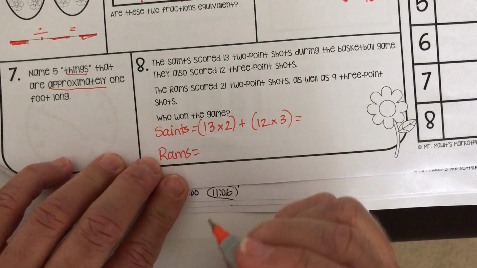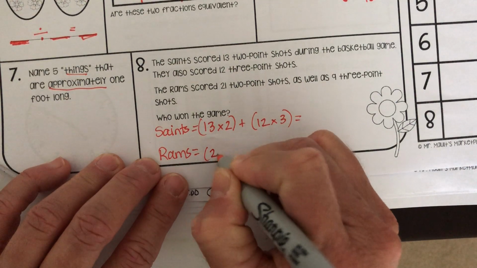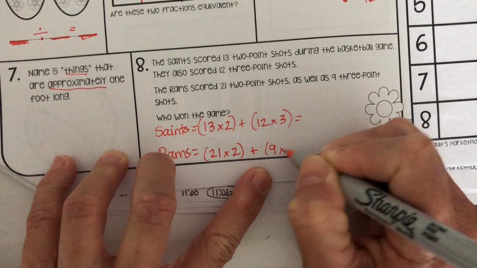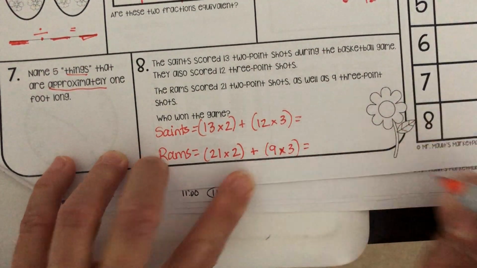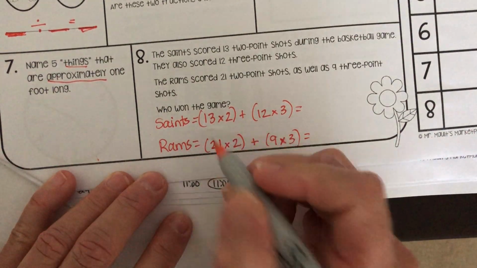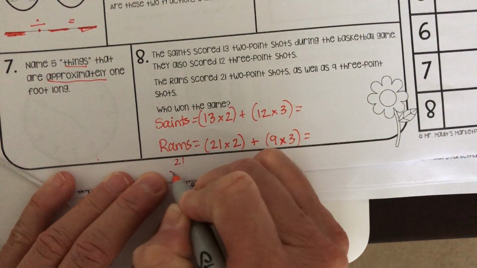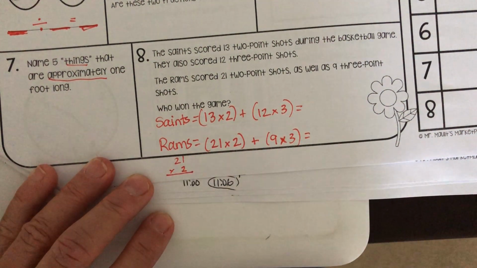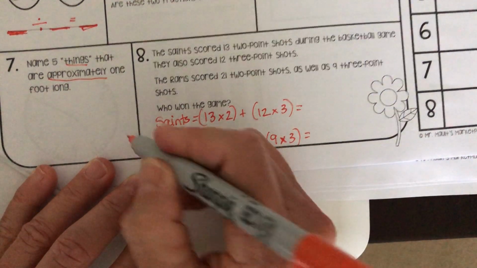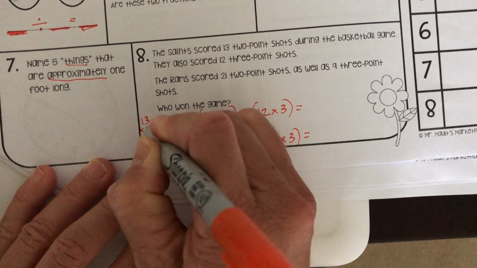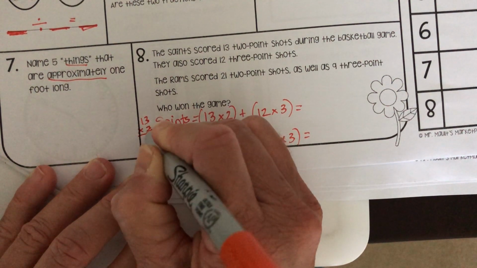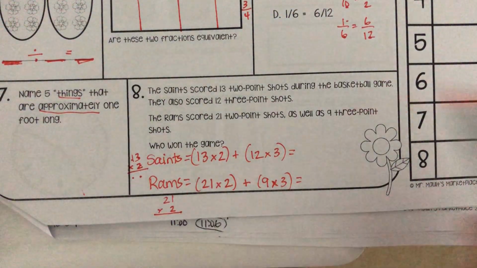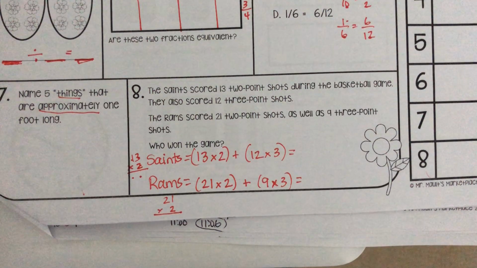And then the Rams scored 21 two-point shots, as well as 9 three-point shots. Okay, now 21 times 2 and 13 times 2. You remember how you can do that? You multiply first times the 1s, then times the 10s. Okay, or you could do 21 plus 21. And same with over here. First times the 1s, put that answer there, and then times the 10s and put that answer there. Or you can do 13 plus 13. Okay, so we want to know which team won the game, so your answer of what team should be over there. Good job.